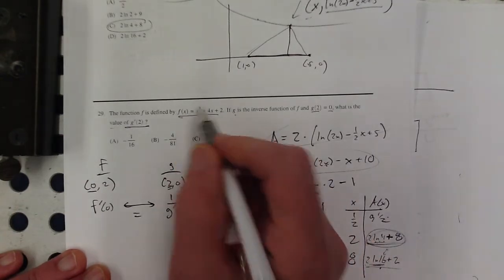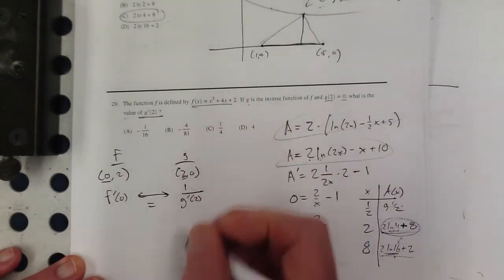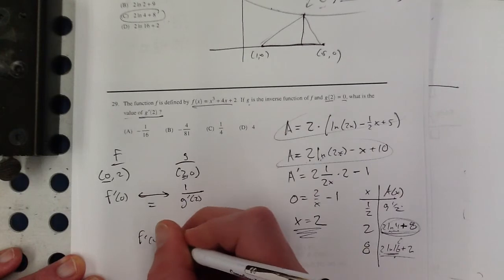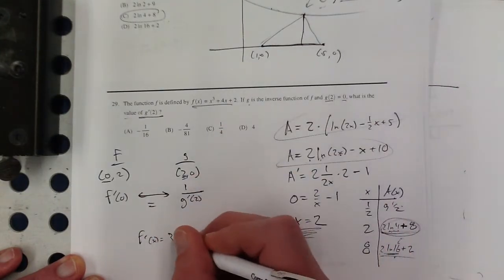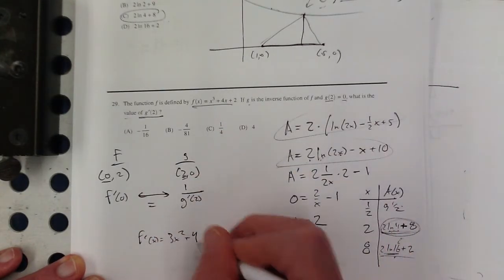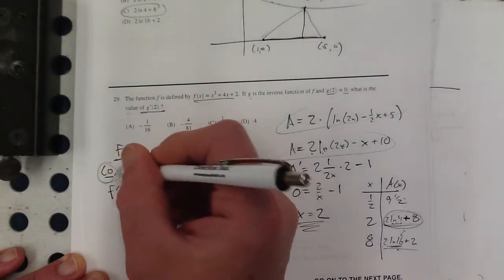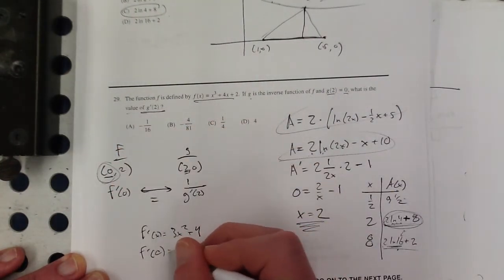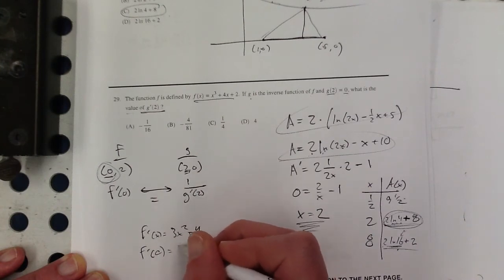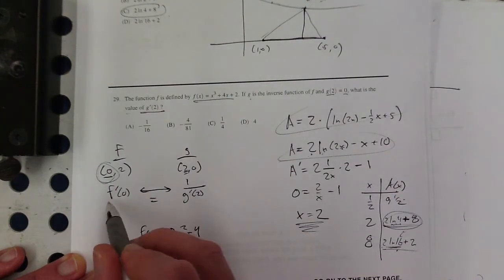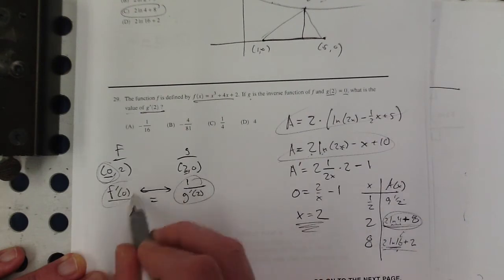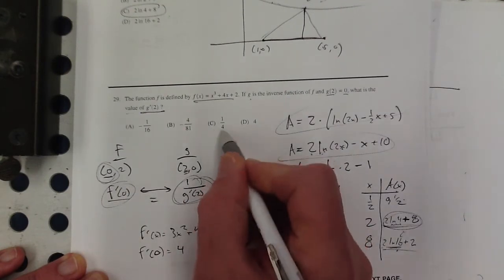So I've got f, so I can find f prime. It's 3x squared plus 4. And f prime of, what should I plug in here? I should plug in 0. So that's 4. And that means that at the related point on the inverse, the slope would be 1/4.